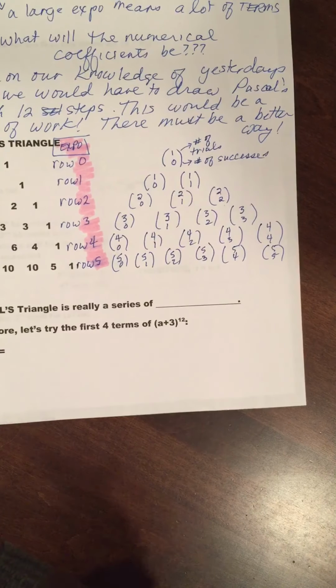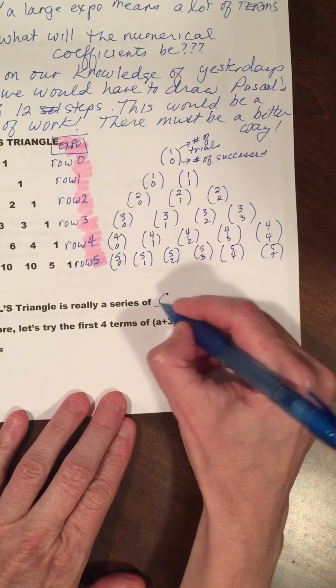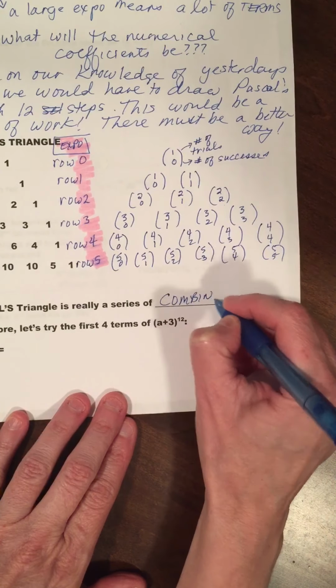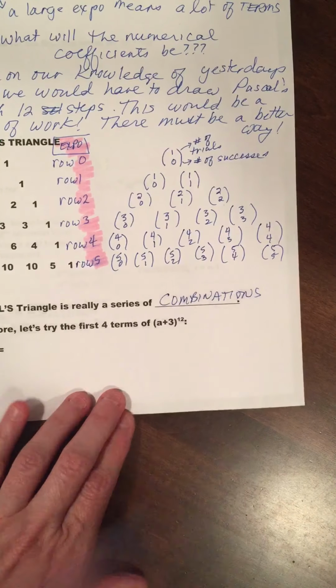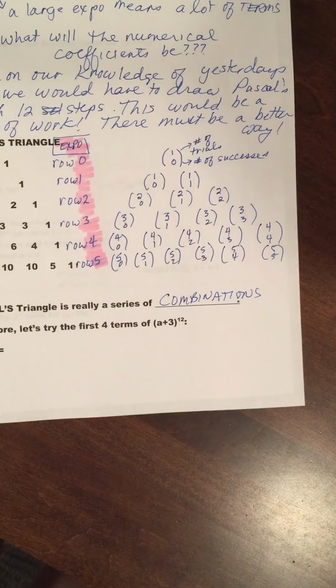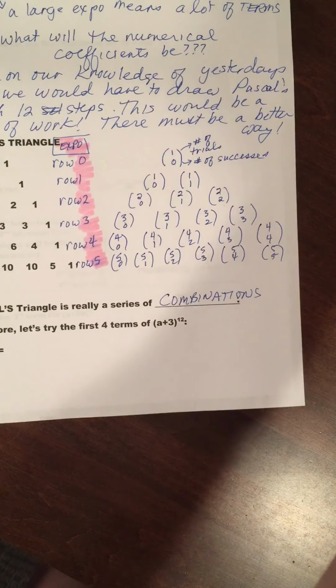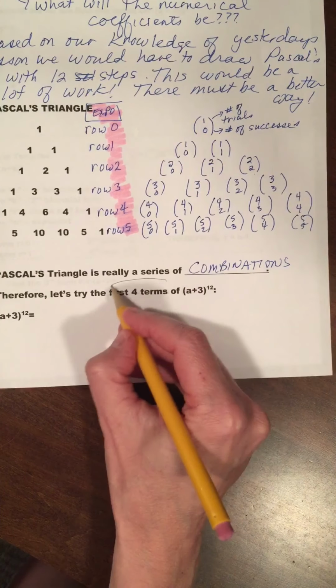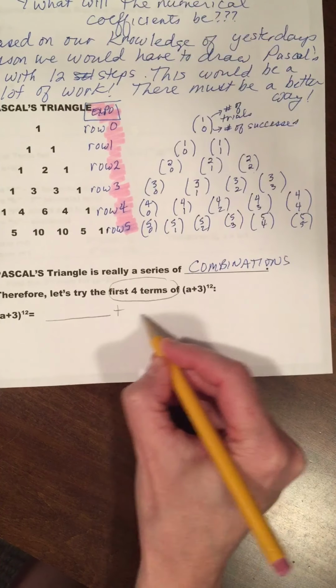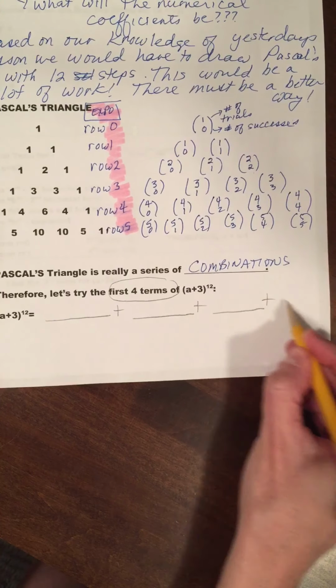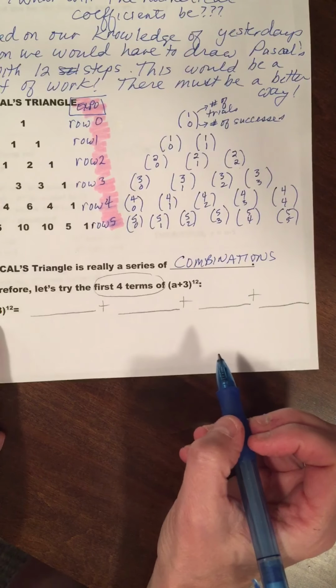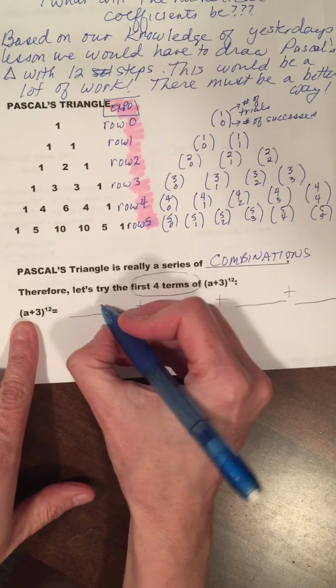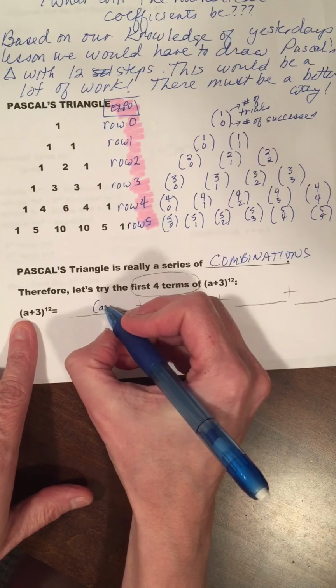So what we've just discovered is Pascal's triangle is a series of combinations. And it's a series of combinations that we're quite familiar with in terms of number of trials and number of successes. How cool is that? Let's take a look at our example. It says, let's try and find the first 4 terms. Okay, remember, my first term is A. I'm going to go in a descending order.